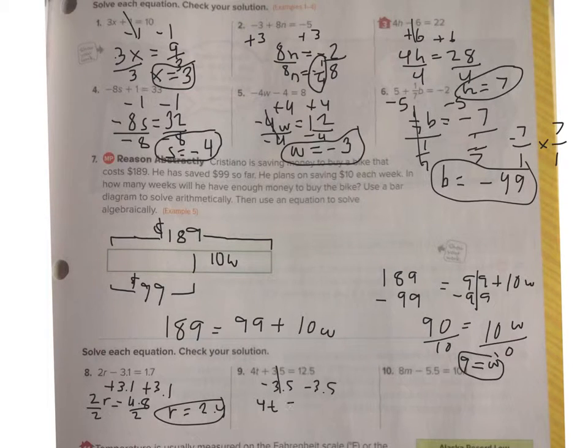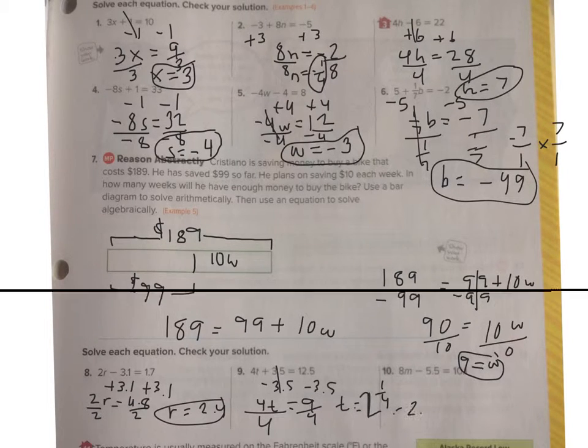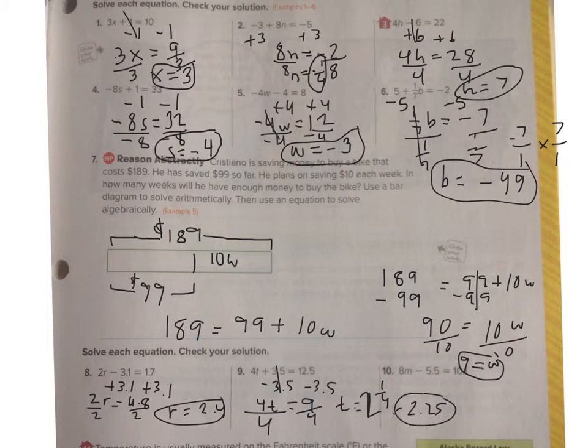So I know that 4t equals 9. And when I divide both sides by 4, I know that t is equal to 2 and 1/4, or 2.25 in decimal form.